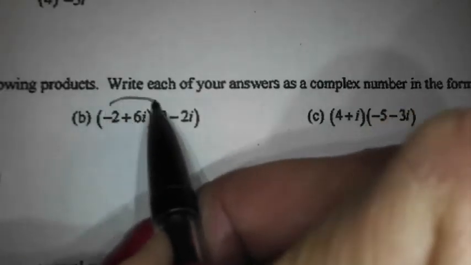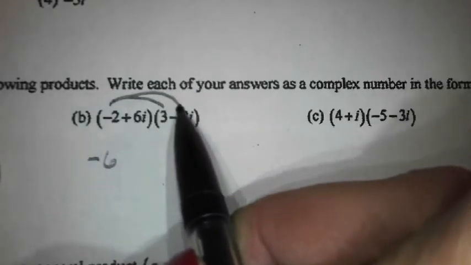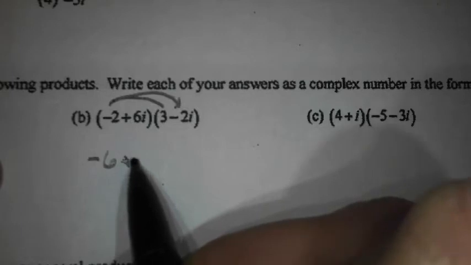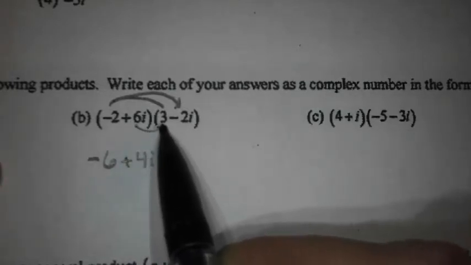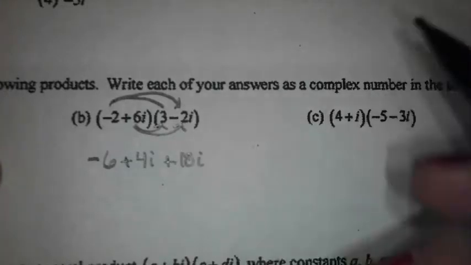What's negative 2 times 3? Negative 6. What's negative 2 times negative 2i? 4i, right? Plus 4i. Move on to your 6i. What's 6i times 3? 18i. And what's 6i times negative 2i?